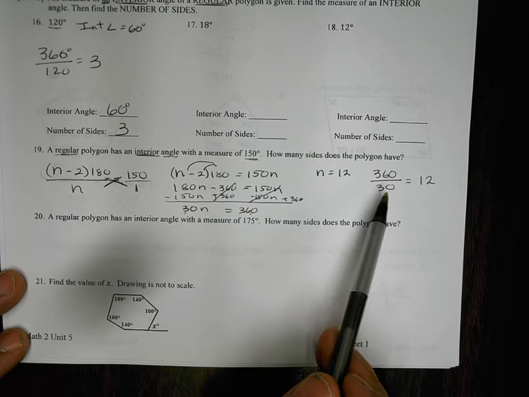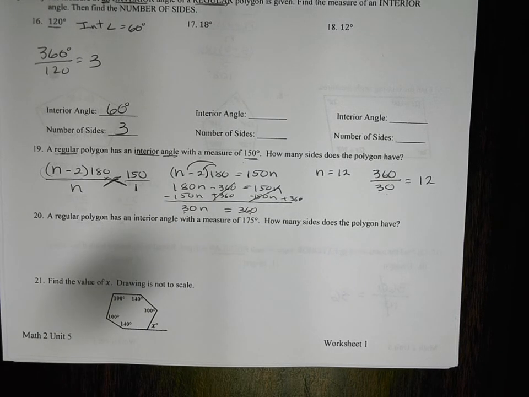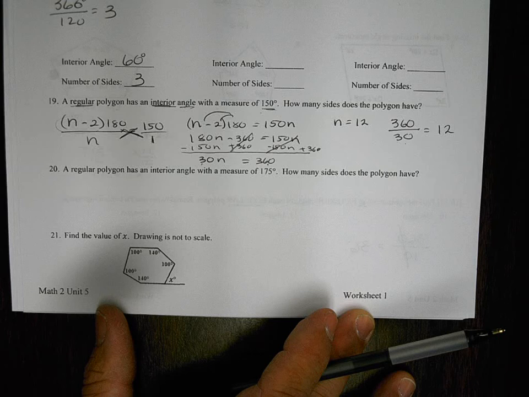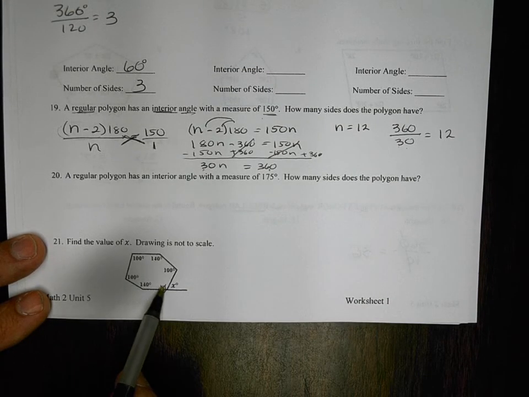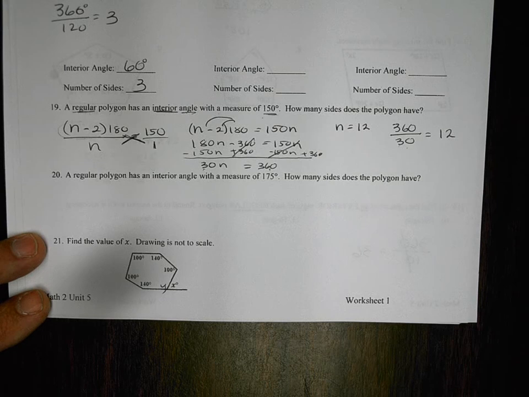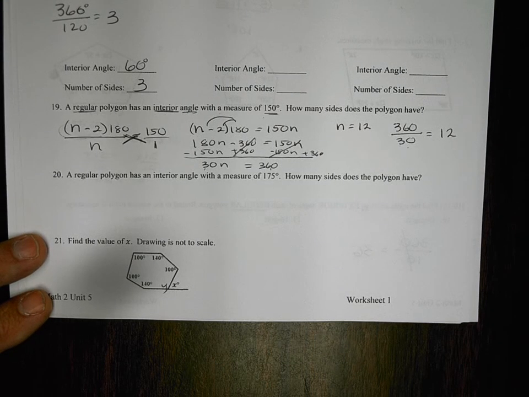It's up to you. And number 21, I think you guys should be able to do. What I would do is solve for y first, and then know that x and y are a linear pair, right? All right, the rest of the period is for you to finish this up. What you don't finish in this class is homework.